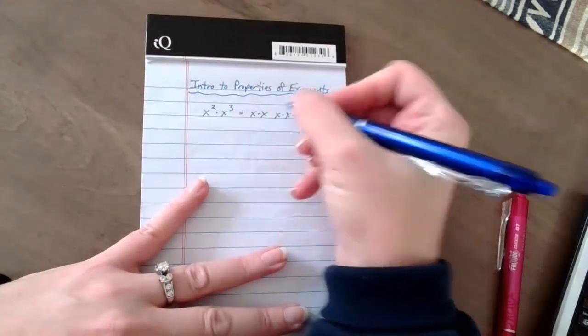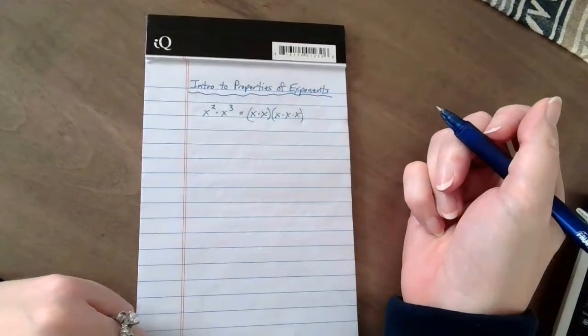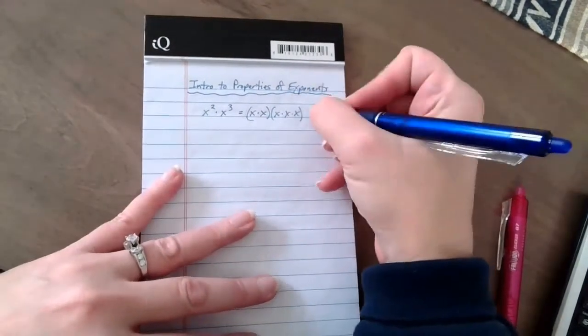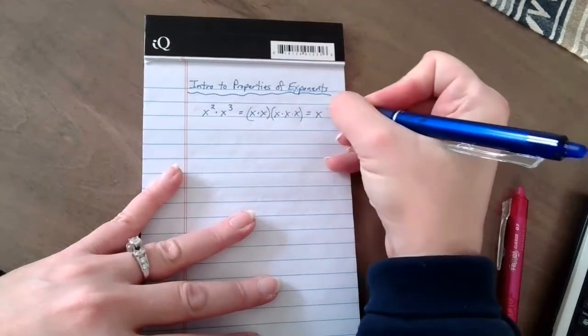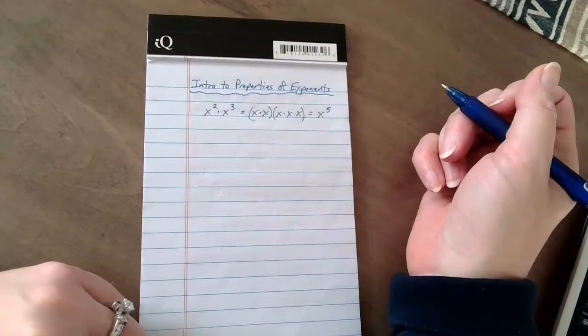But then we are multiplying these two things with each other. And so, what does that mean? Well, I'm multiplying 5 things together over and over again. That means I'm doing x to the 5th, multiplying 5 x's together. What would then be the shortcut?